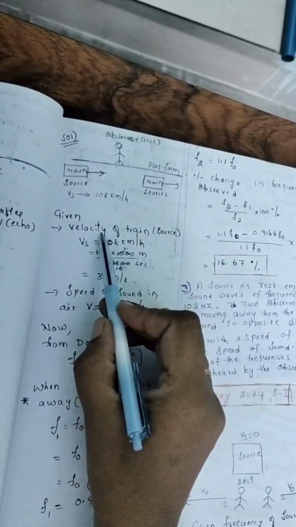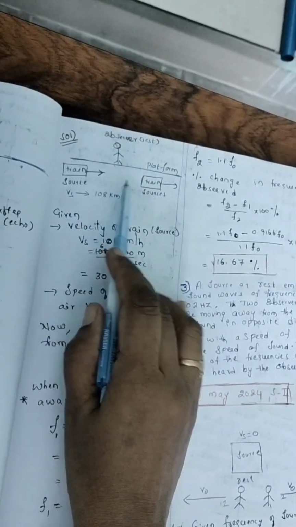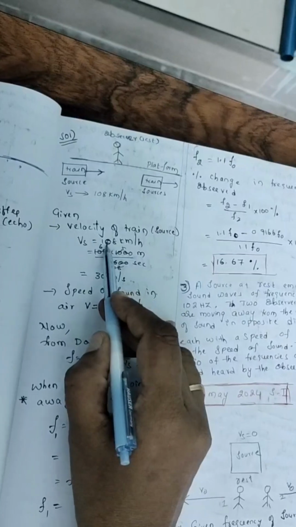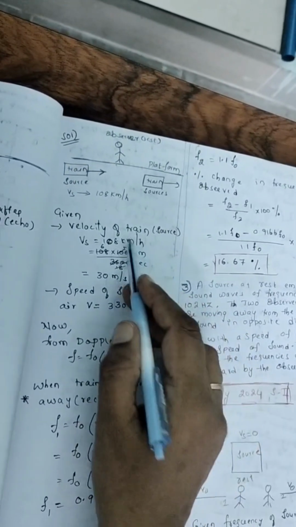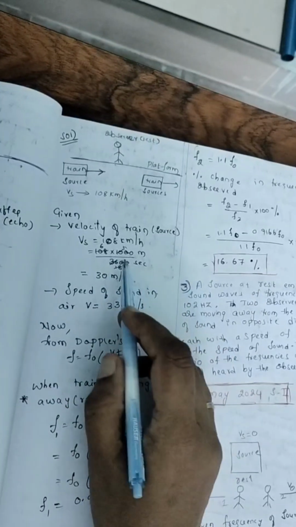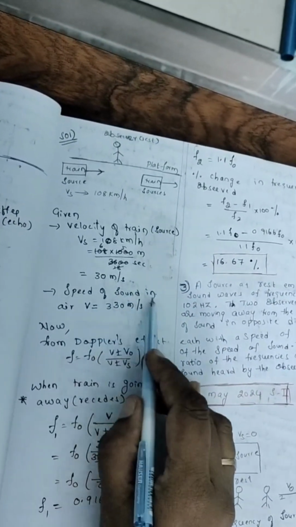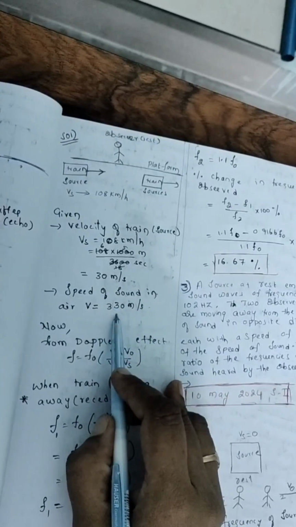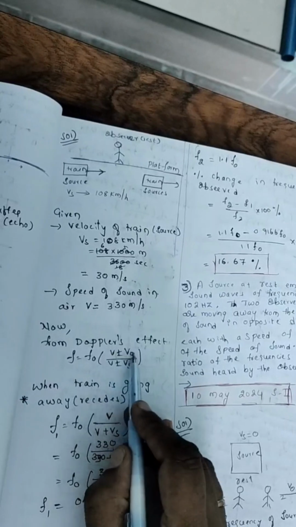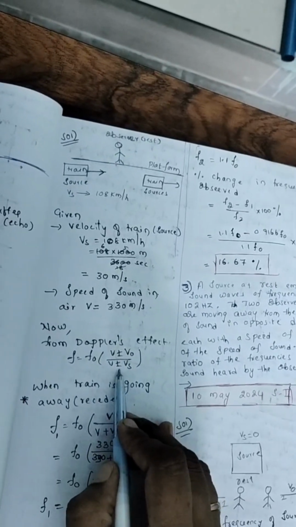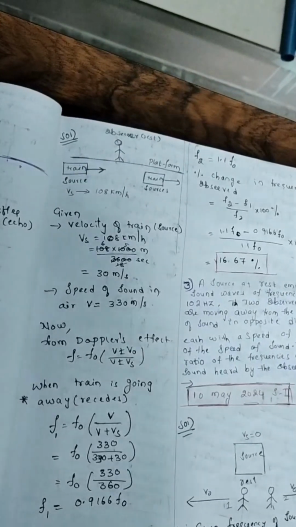First, the velocity of the train while coming towards the observer and going away from the observer is the same. He gave 108 kilometer per hour. 1000 by 3600 means 5 by 18. So 108 into 5 by 18 we get 30 meters per second. Next, the speed of sound in air he said to take as 330 meters per second. Now the Doppler effect formula: F naught times V plus or minus V naught by V plus or minus Vs. In every problem I am writing it to make it easy for you to understand.